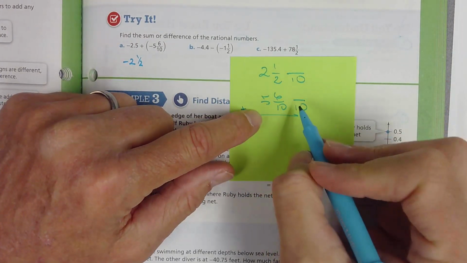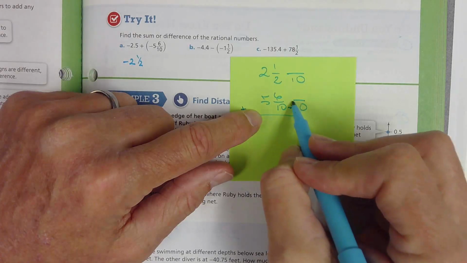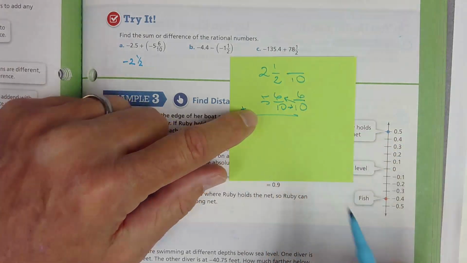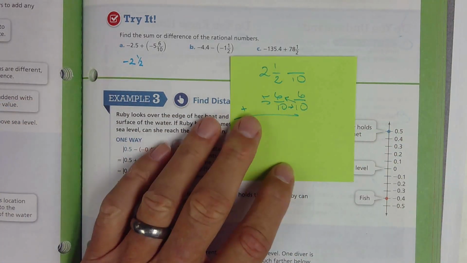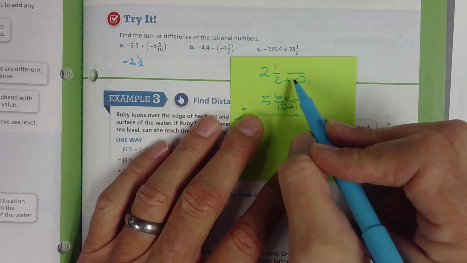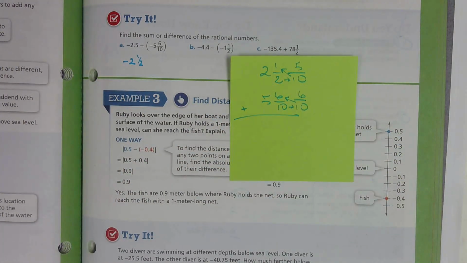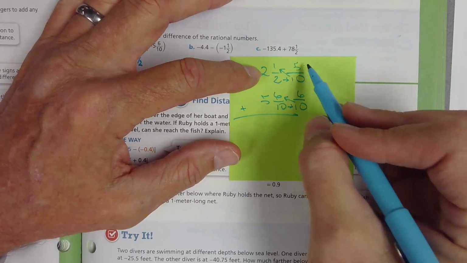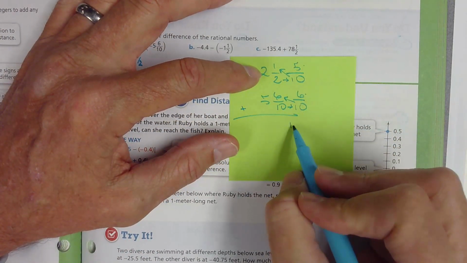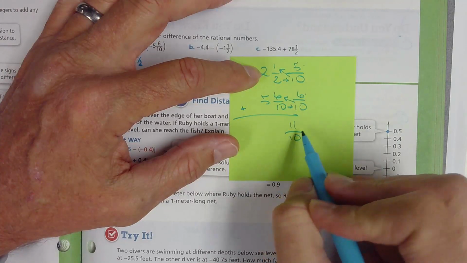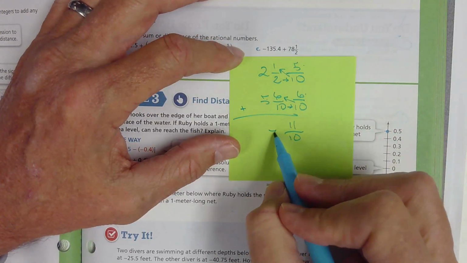10 goes into 10 once, and 1 times 6 is 6. Just like before, it's going to stay the same. 2 goes into 10 5 times, and 5 times 1 is 5. Now, I'm just adding these together, and you add the numerators. So I'm adding the 5 and the 6, and that's going to be 11 over 10. And the 5 and the 2 is 7.